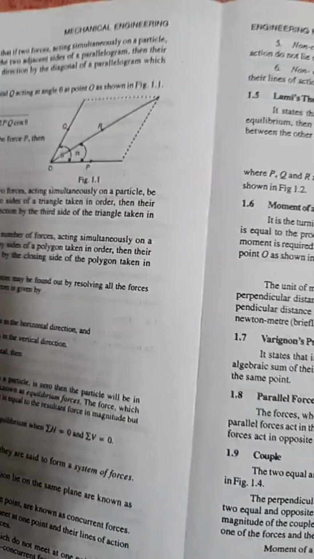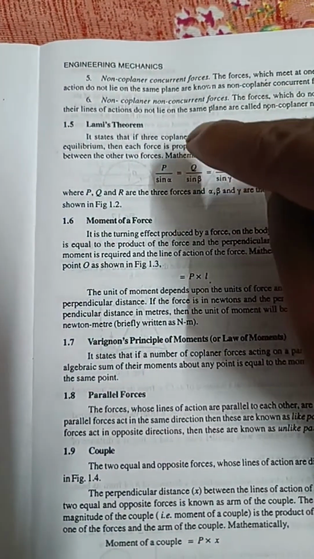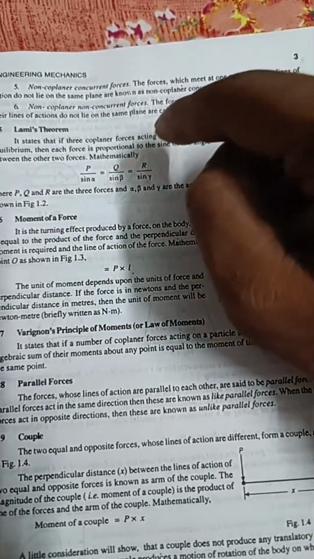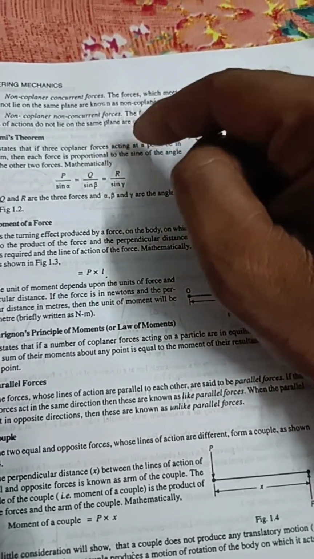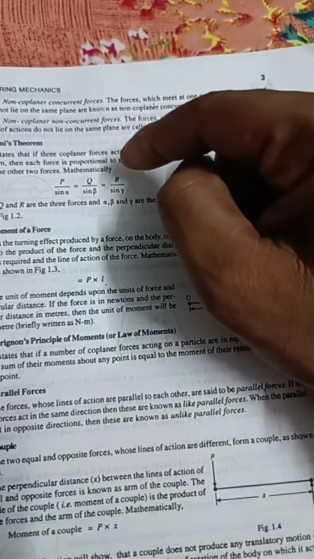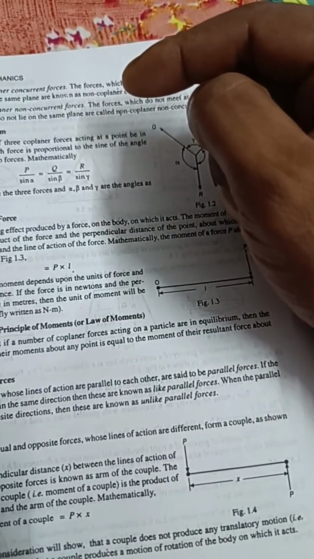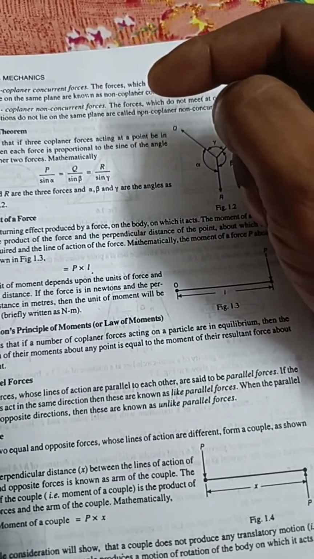बताओ बेटा, Lami's theorem क्या? What is Lami's theorem? Here, see Lami's theorem. It states that if three coplanar forces acting at a point B in equilibrium, then each force is proportional to the sine of the angle between the other two forces.